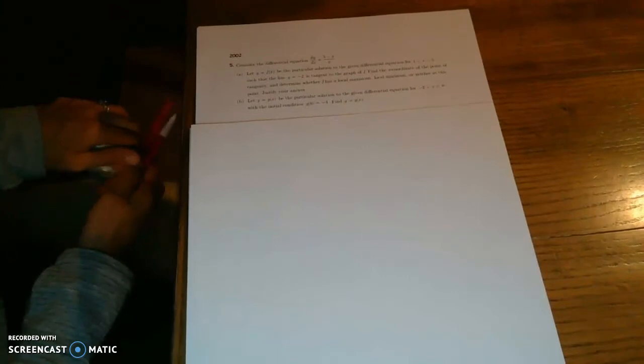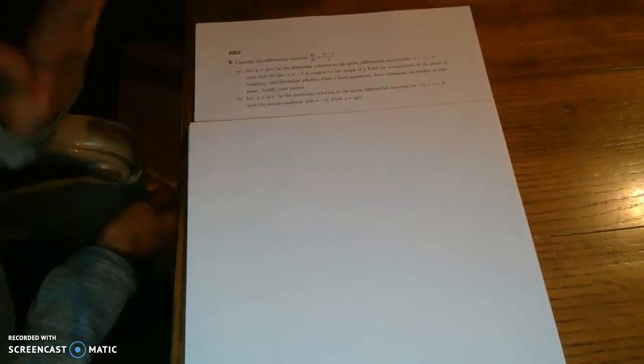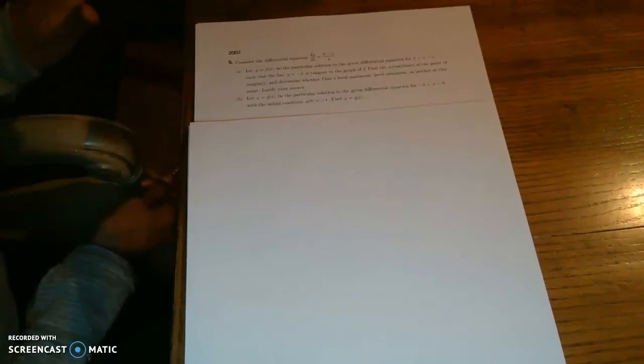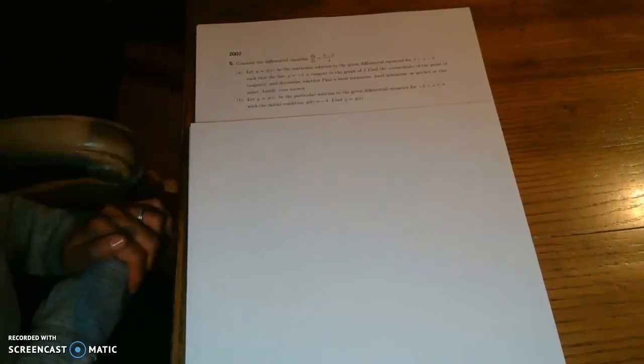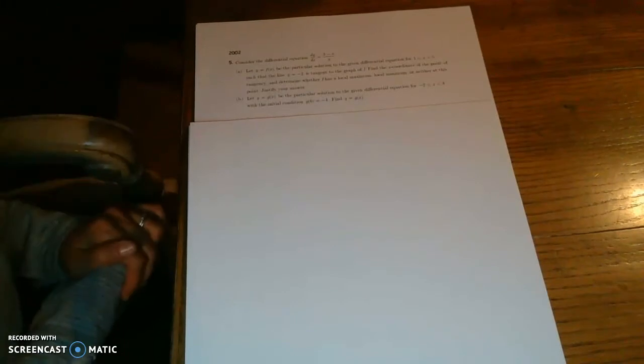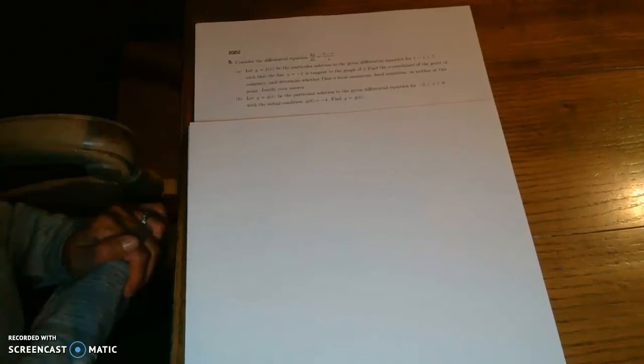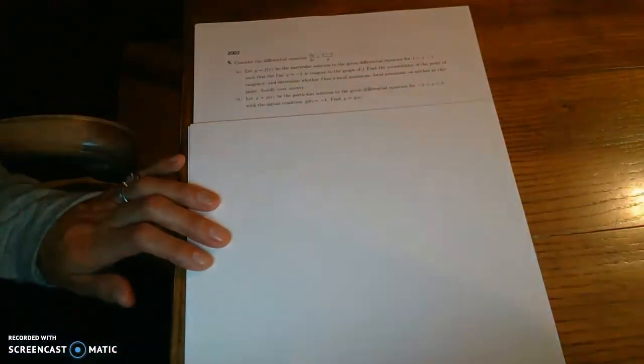2002, number 5 says, consider the differential equation, so they're giving me the derivative. Already I'm thinking I might have to separate and integrate. Okay, that's already going through my mind, but let's see what they're asking. They're saying let y equals f of x be the particular solution to the given differential equation from 1 to 5, such that the line y equals -2 is tangent to the graph of f. Okay, that's a lot of information right there.